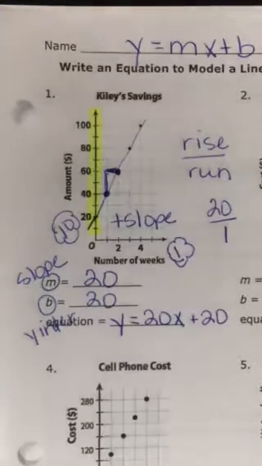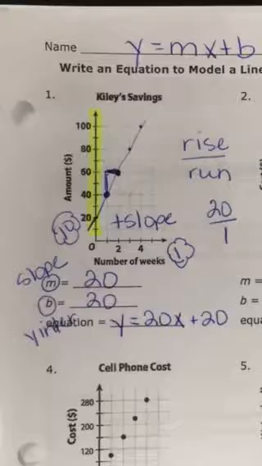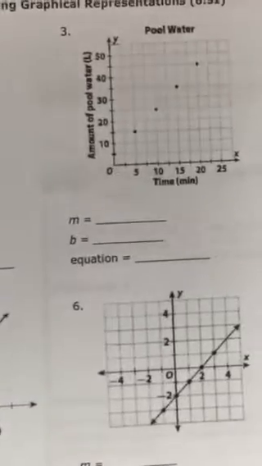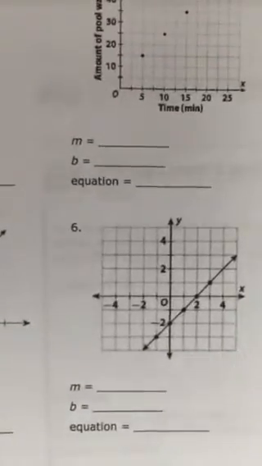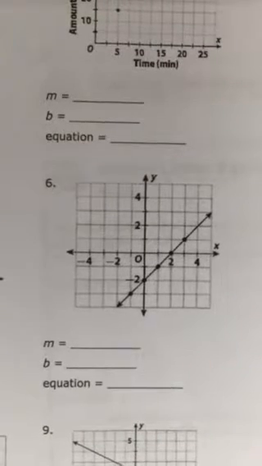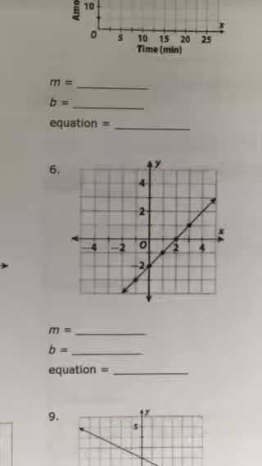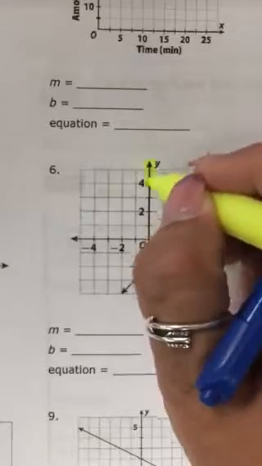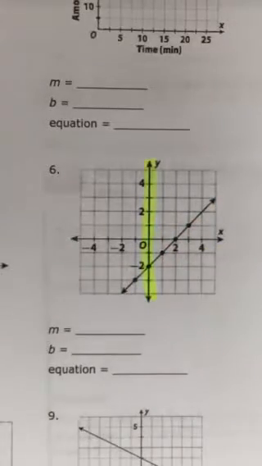Okay, I want to look at a negative slope with you. Let me find one here. Okay, let's look at this one. Earlier I said that the first thing I'm going to do is find my scale, after I highlight my y. So I'm highlighting my y. Okay, I'm going to find my scale.